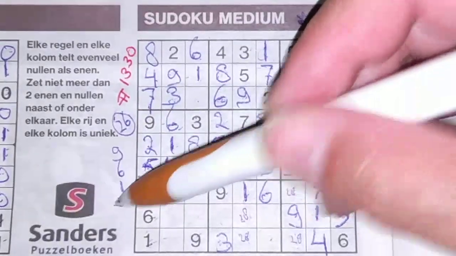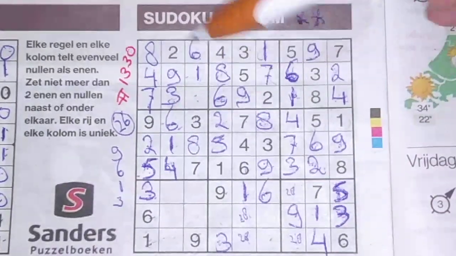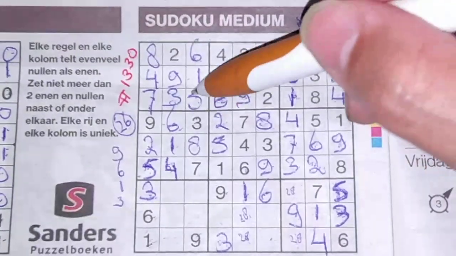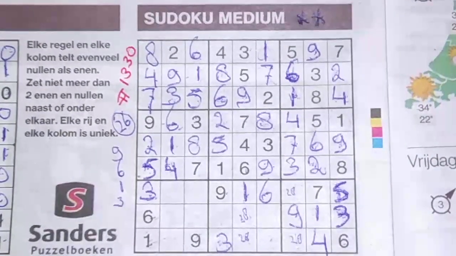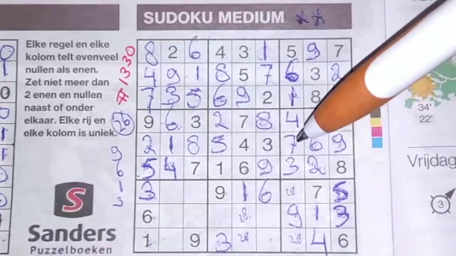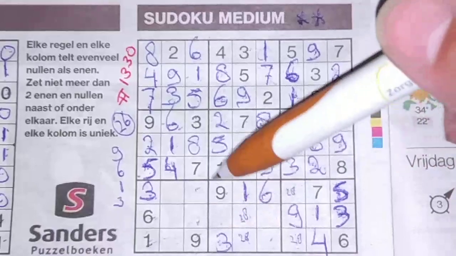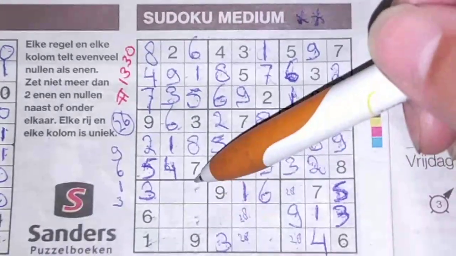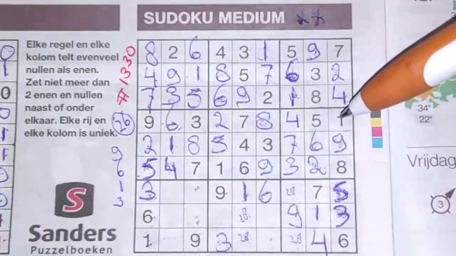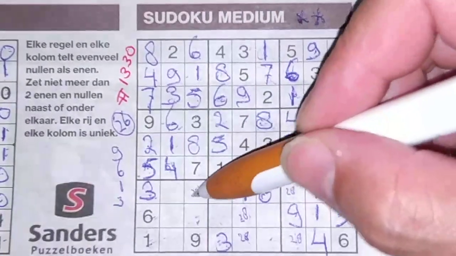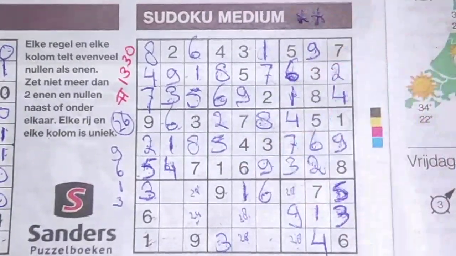Digit number 4. 1 number left in this big square for the number 5. Then 2 numbers left in the third column for the numbers 2 and 4. I cannot fill this yet. 2 and 4, let me mark them for you. It's up here, it's up here.